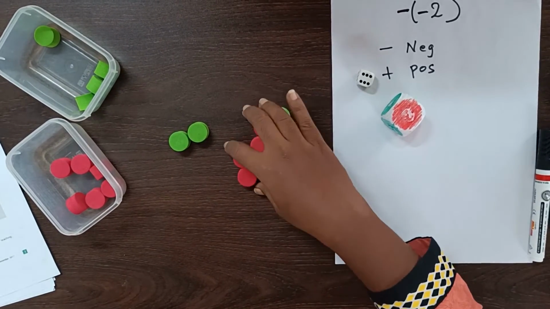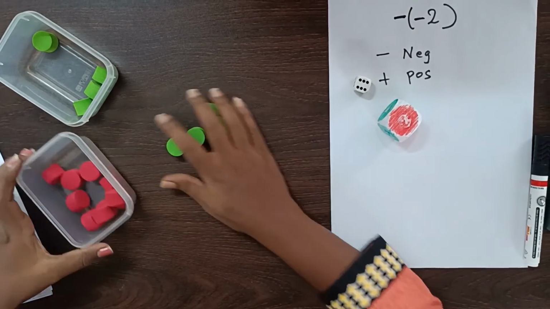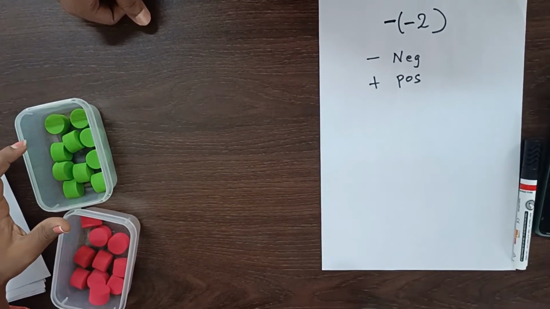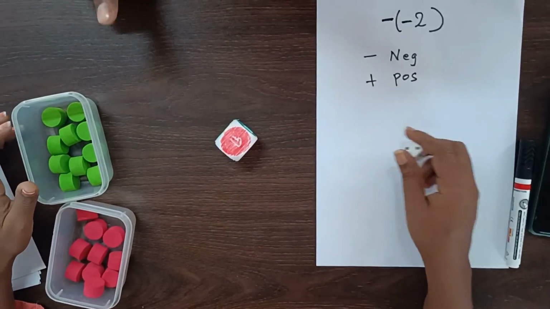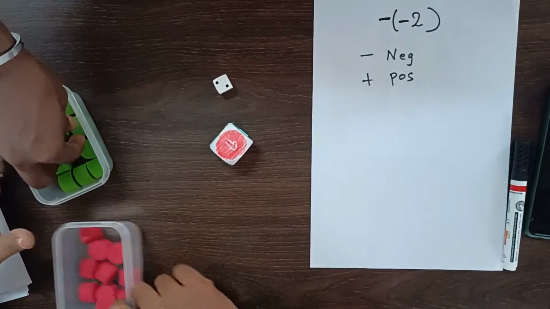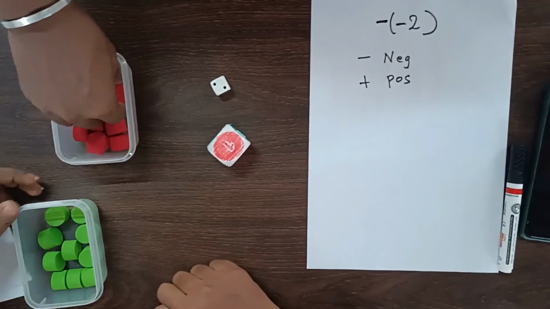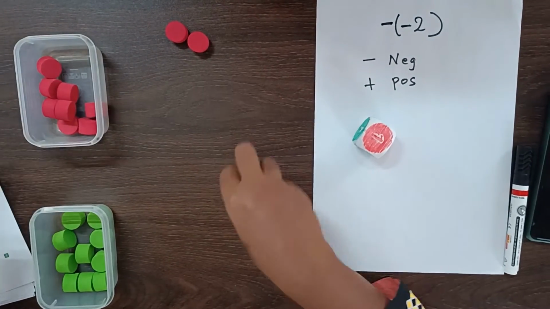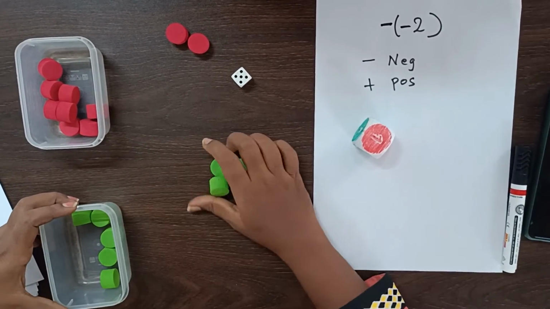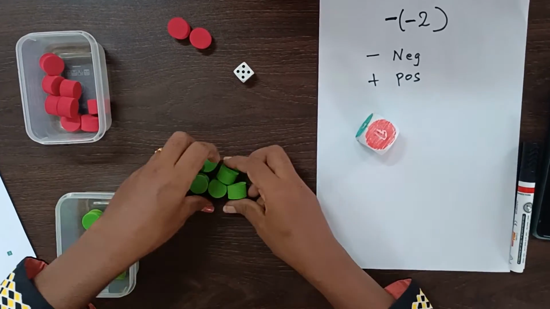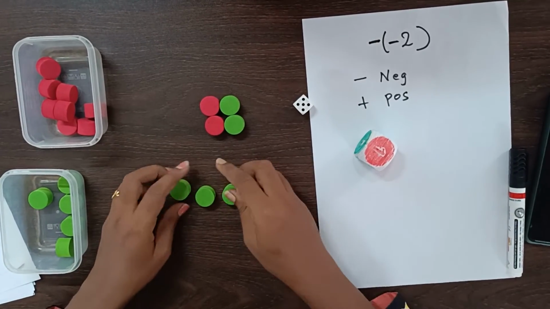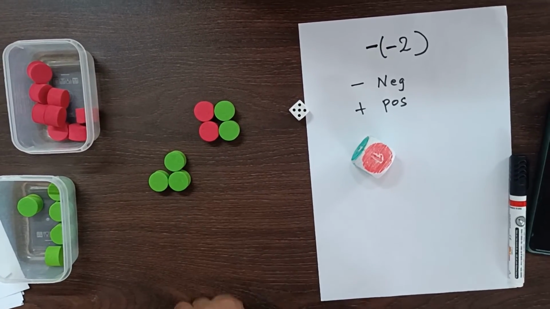We can see one more example. Let's play another time. So the other person can now choose the color. So it is red again, okay, two red. Okay, 5. I'm left with green, so I take 5 green. And now when we pair positive and negative, they are zeroed out and we're left with positive 3.